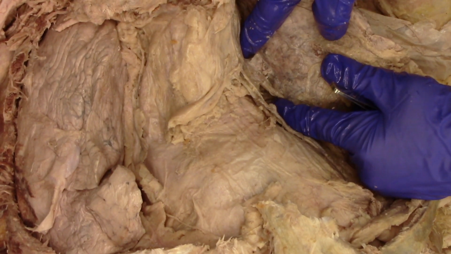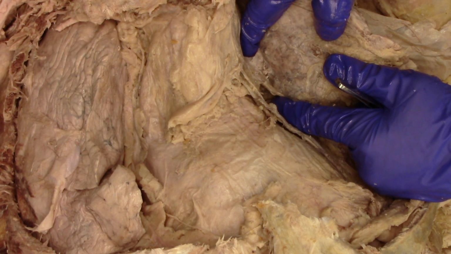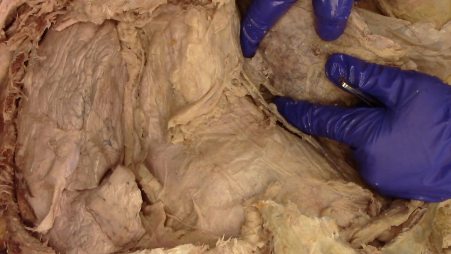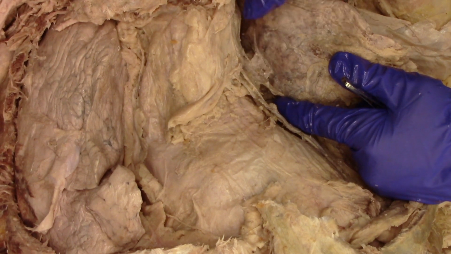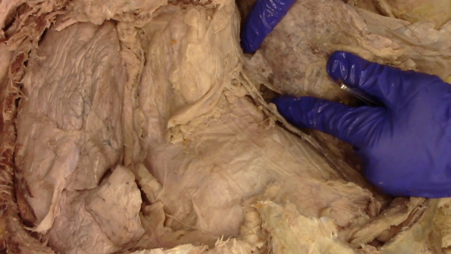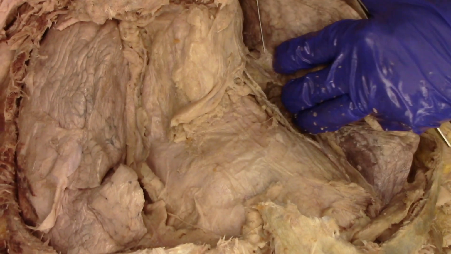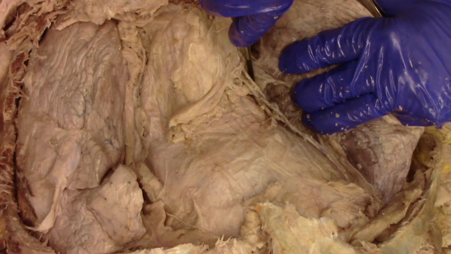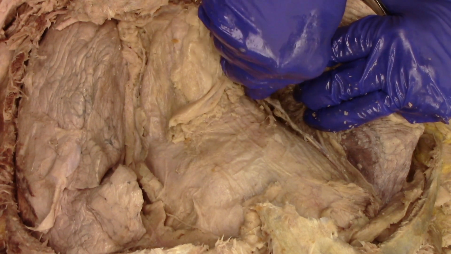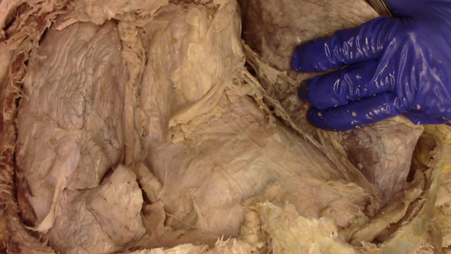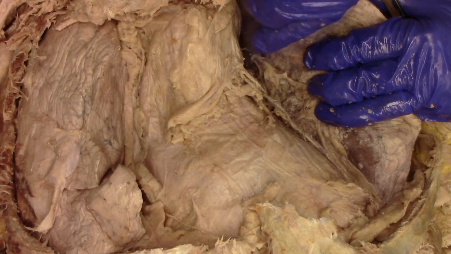We'll cut through the bronchial arteries, bronchial veins, nerves, lymphatics, basically any tissue that enters the lung at this point. So with my scalpel, I will cut as close to the midline as I can get and cut through all the tissues in here.